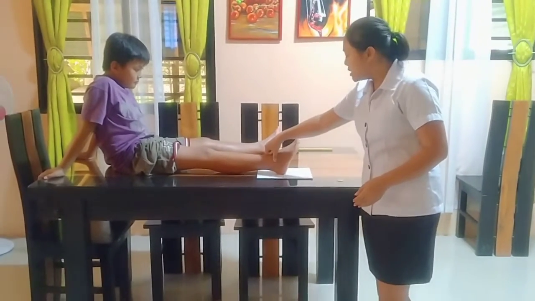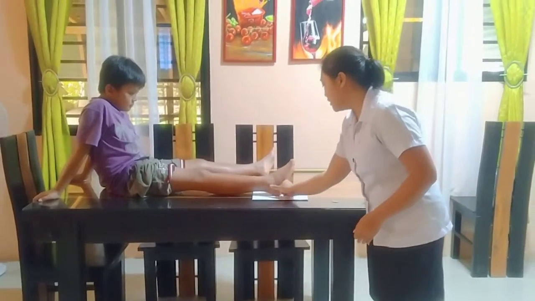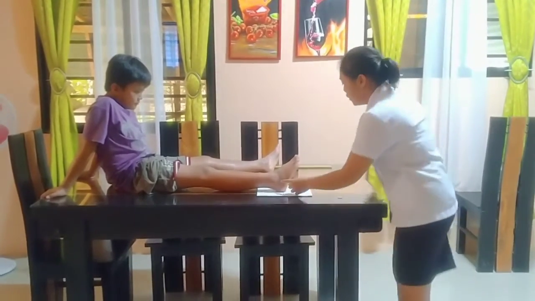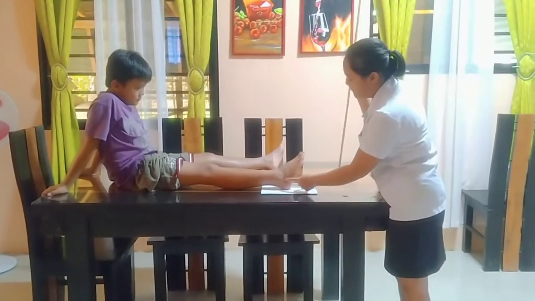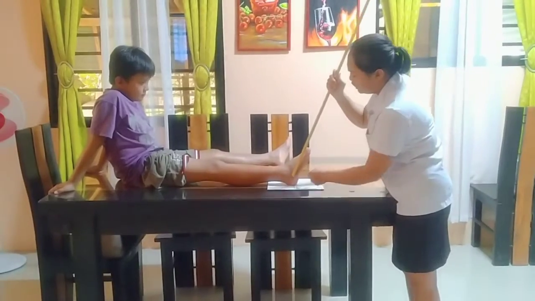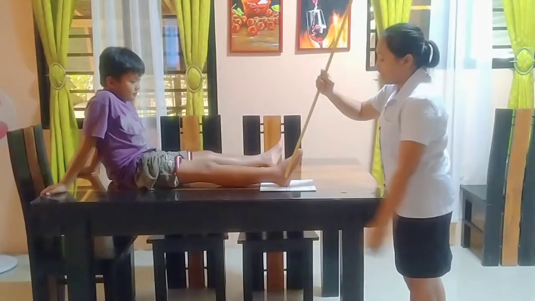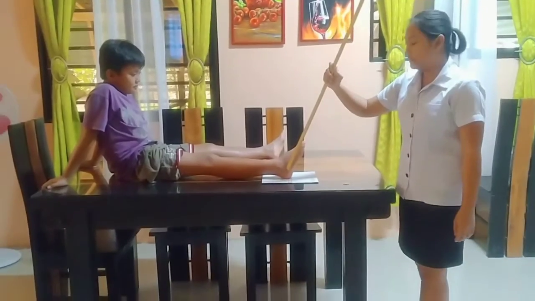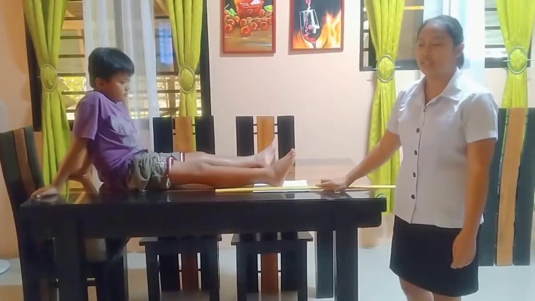Now, the central ray will be 1 inch distal to the malleolus and 1 inch anteriorly. So, pointing here, this will be the central ray, but we will be using angulation of 10 degrees through the said region. Now, this projection shows the middle articular facet and the mid-subtalar joint.